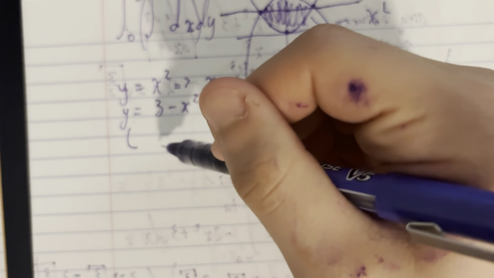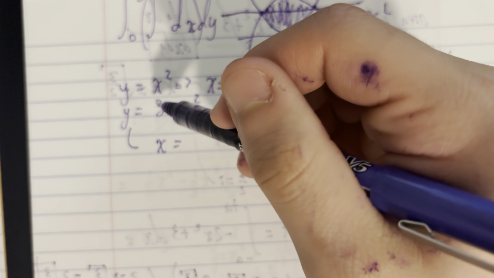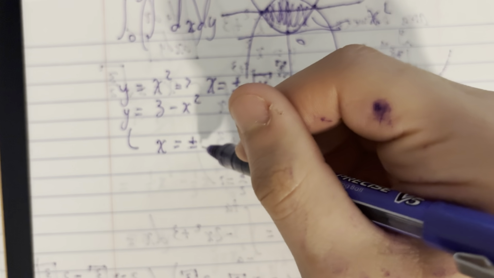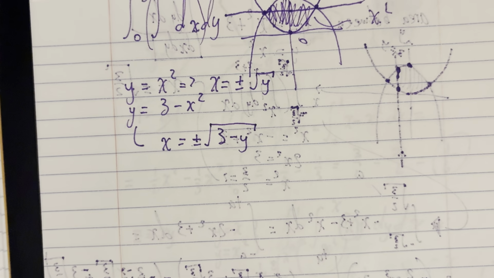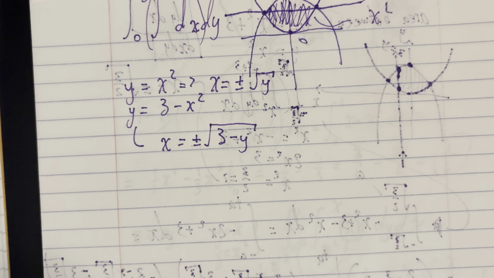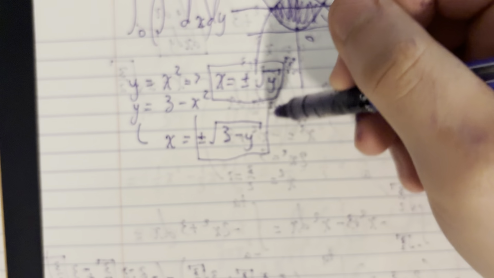And then this guy is going to become x equals, what is that? Plus or minus root 3 minus y, I think. Let's see, you're going to get x squared minus 3 negative, yeah, okay. So these are functions of y that are going to be in our integral bounds.